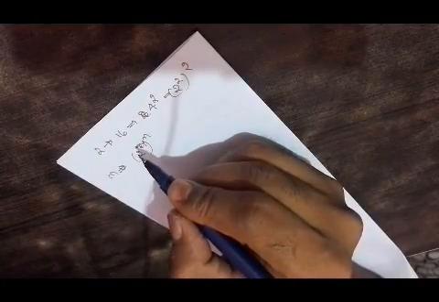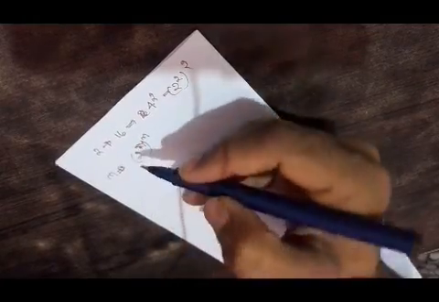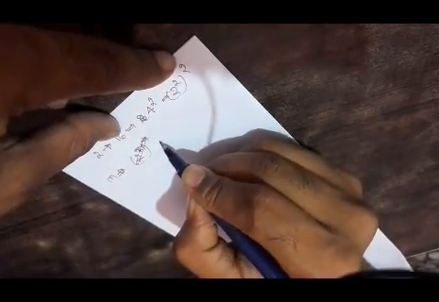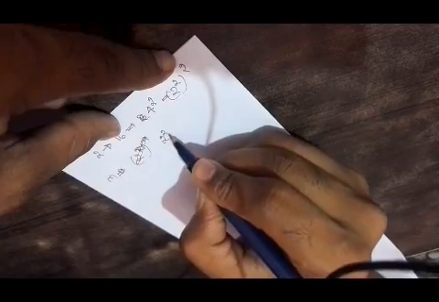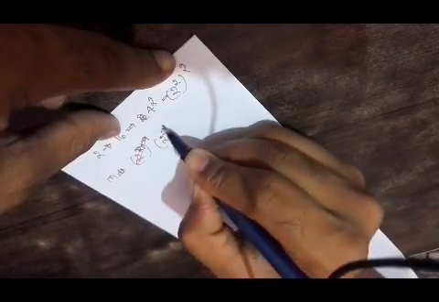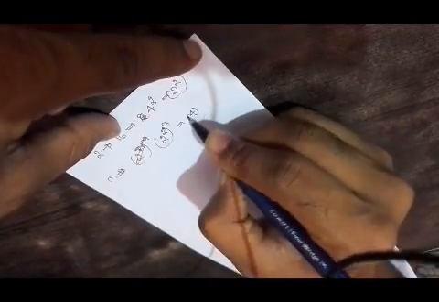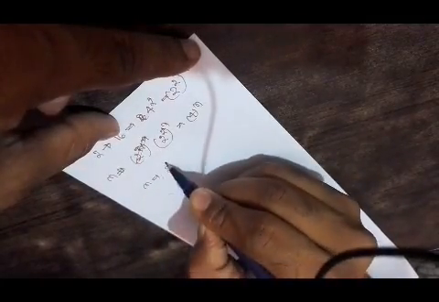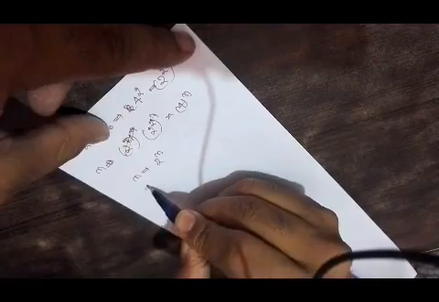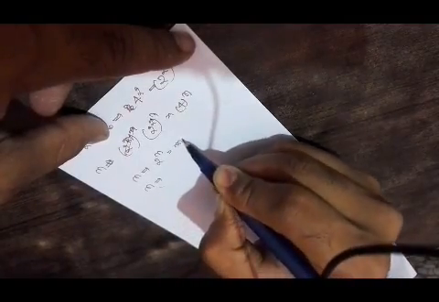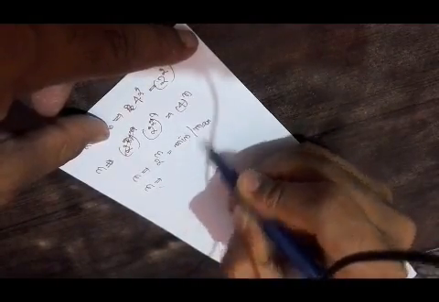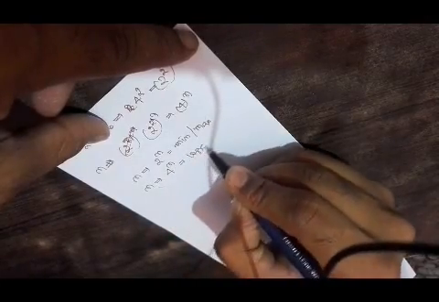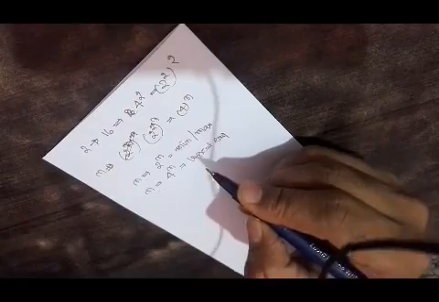So if it is 3, then it will be 2 raised to the power 2 raised to the power 3, or you can simply write 4 raised to the power n, not an issue. So if there are n variables, the total number of min terms or max terms is 2 raised to the power n. If there are n variables, the total number of logical expressions is 4 raised to the power n.